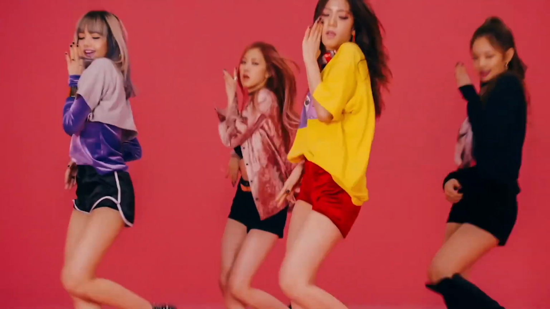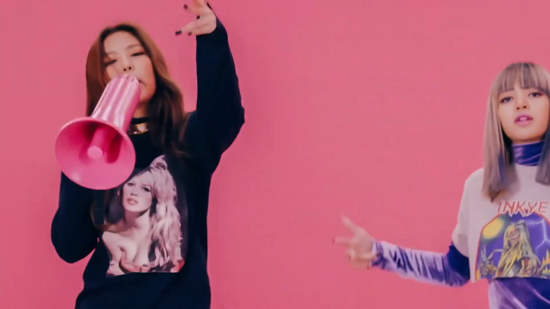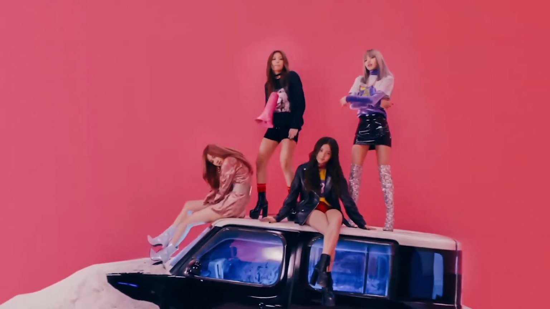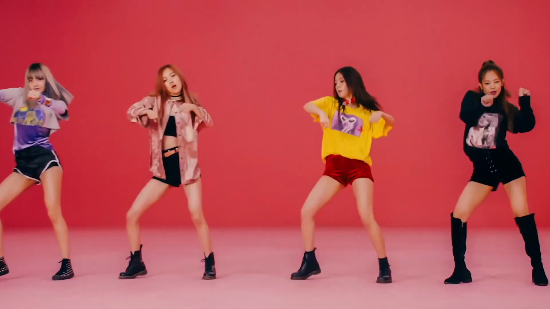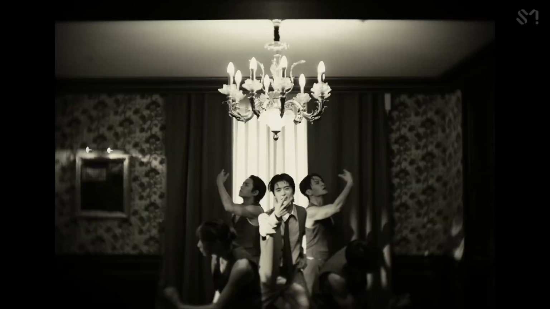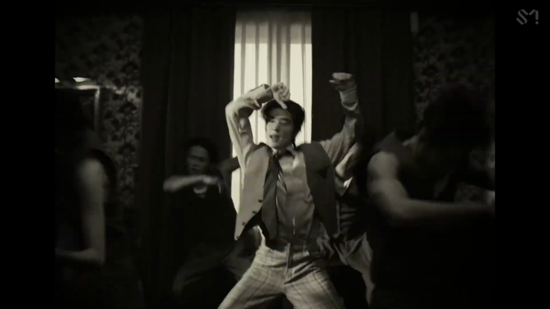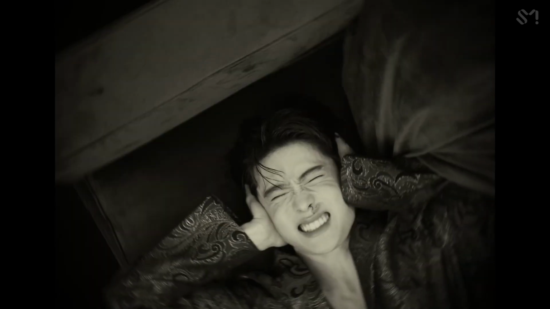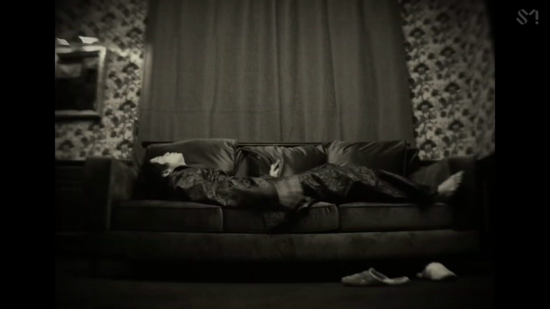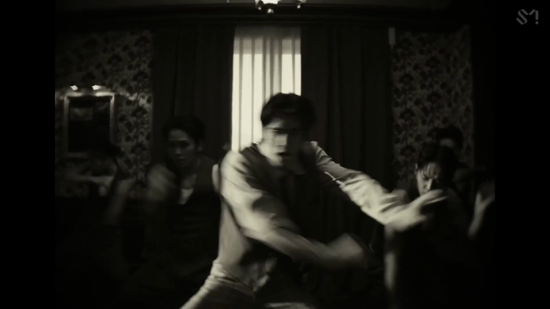휘바람 휘바람 바람 바람 Can you hear that? 휘바라바라바라밤 It's too hot. Smoke coming out the boombox. Smoke. Hold up, it's too hot. Smoke coming out the boombox.